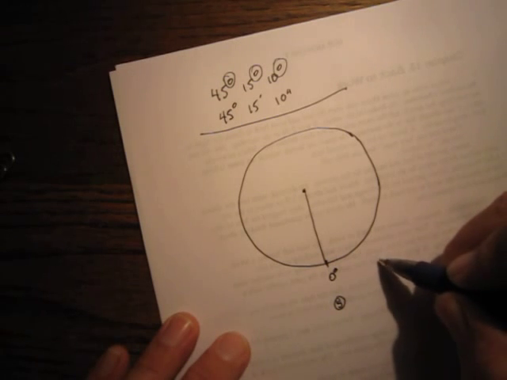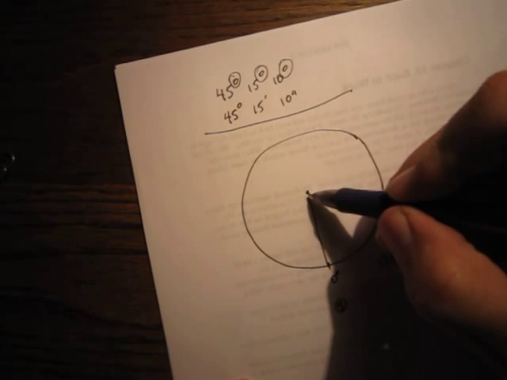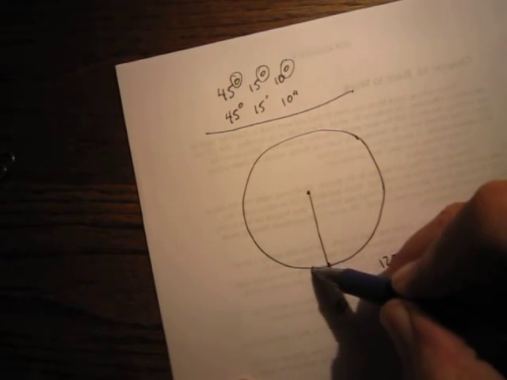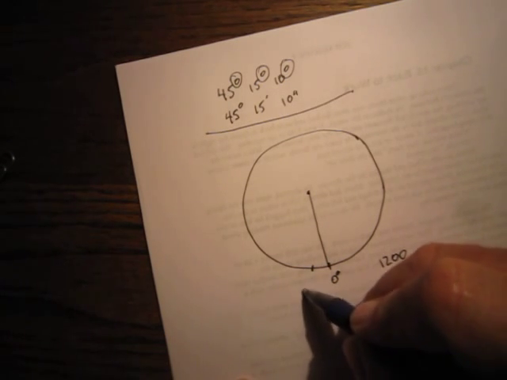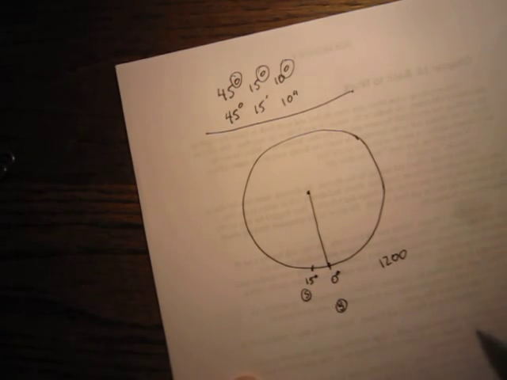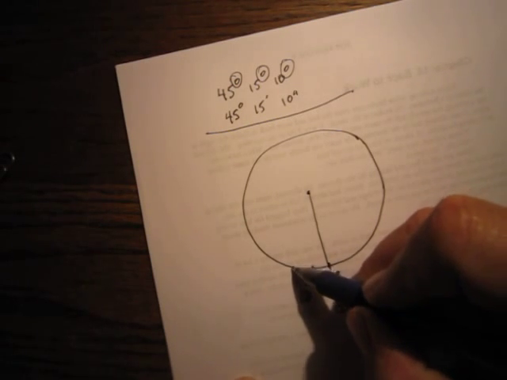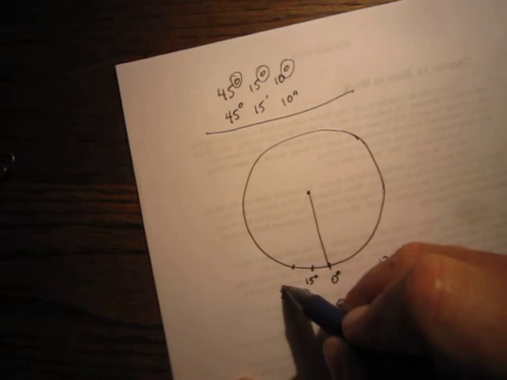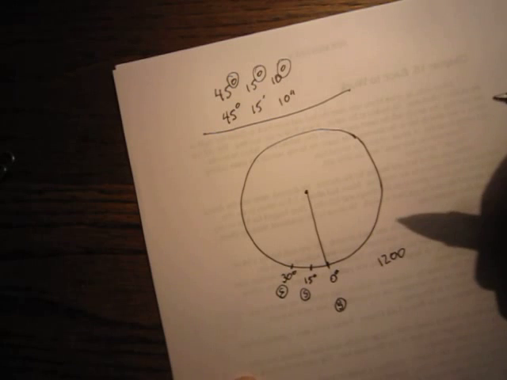It's there at 12 o'clock. Now the sun in 1 hour will be over here. So this is where the sun will be in 1 hour, at 15 degrees west longitude. In another hour, it'll be over here at 30 degrees longitude.